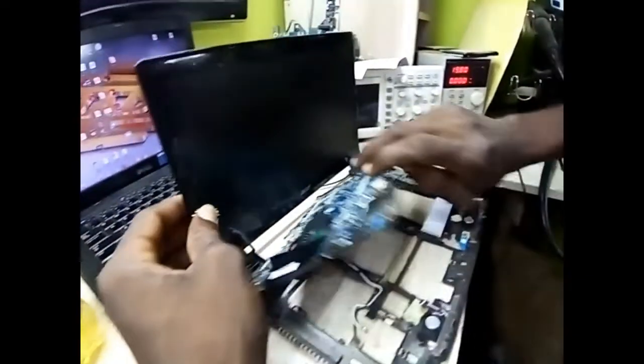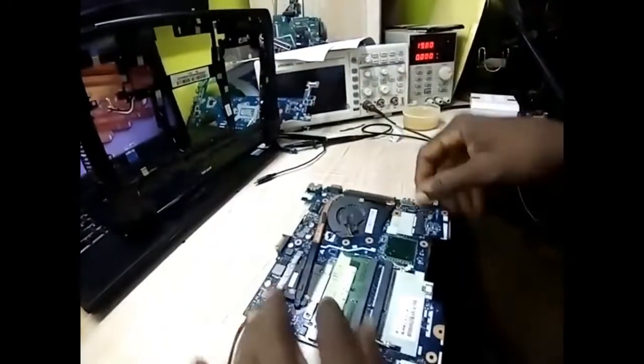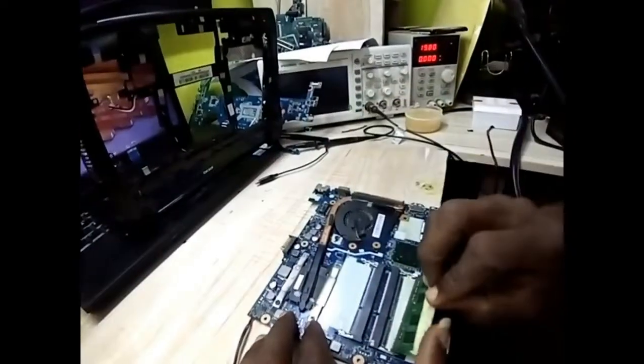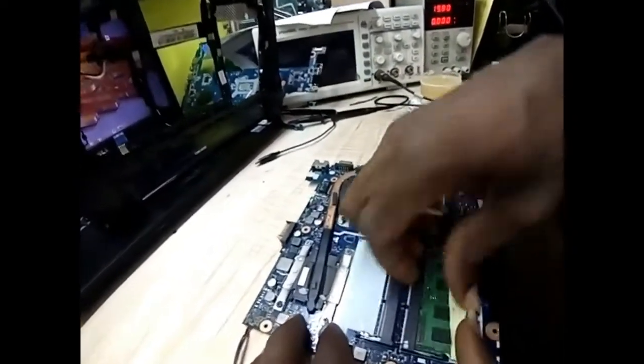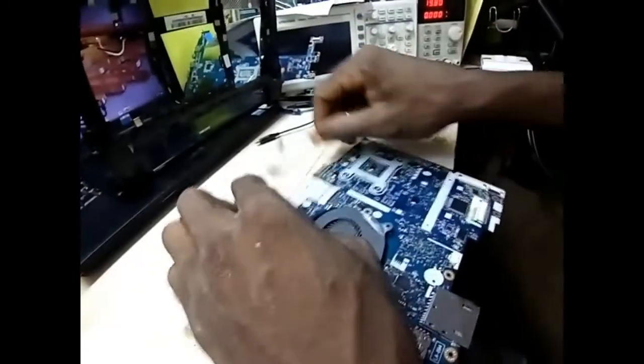So I'm telling you they brought this board here for a no display issue, and the consumption you have seen earlier on here. So I want to use another RAM slot. So this is the second RAM slot here. Let's test it and see what the reaction is.